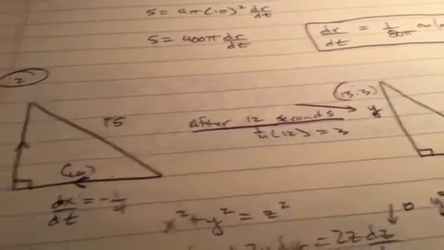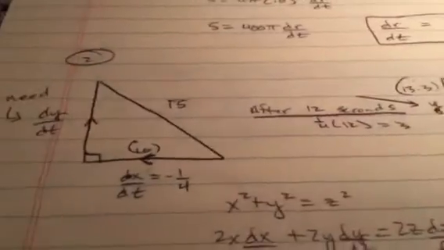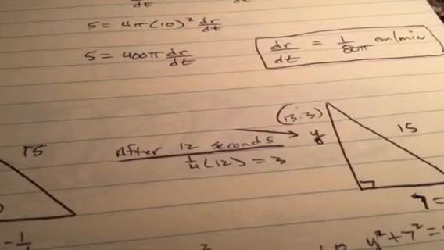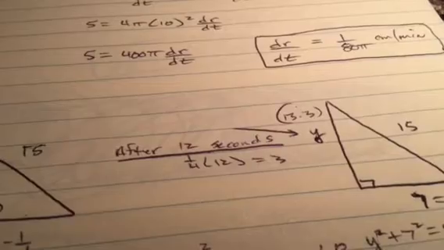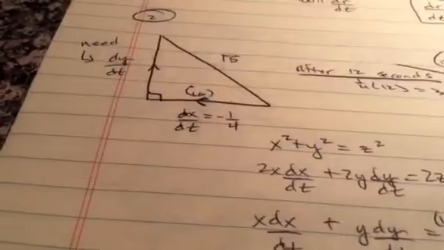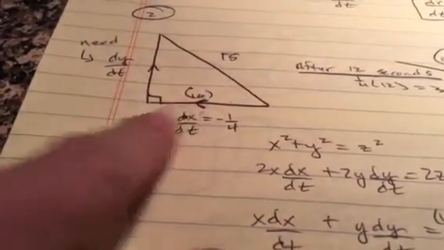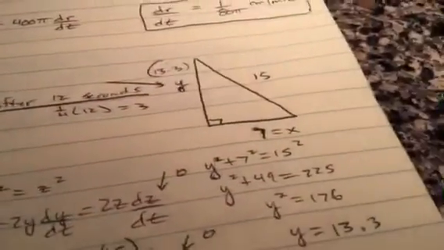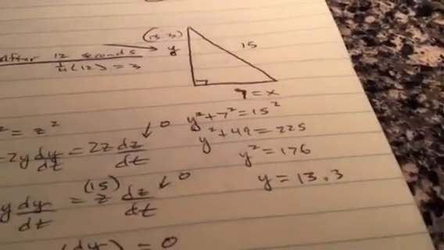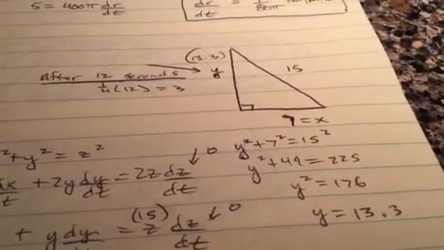First off, we're going to use the Pythagorean theorem. And it says after 12 seconds, what's the rate at which we are pushing it up the wall. So after 12 seconds, we've gone 3 feet in the x direction. Now we started 10 feet away, and if this is going 1/4 of a foot a second, after 12 seconds, we've gone 3 feet to the left. So now it is 7 feet away from the wall. Pythagorean theorem gives us 13.3 for y. We need to know what y is.